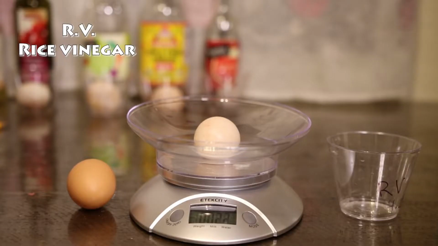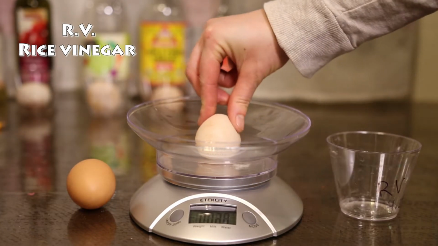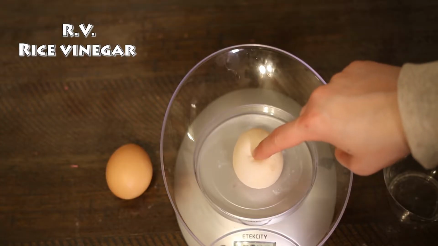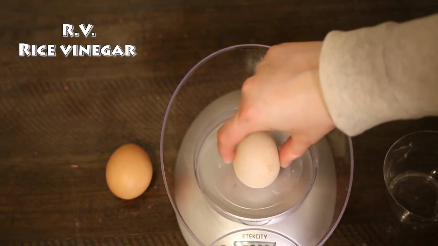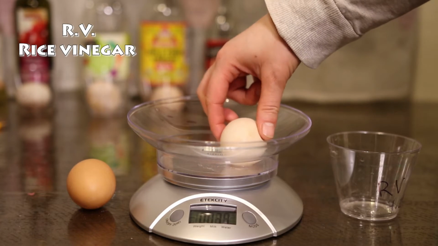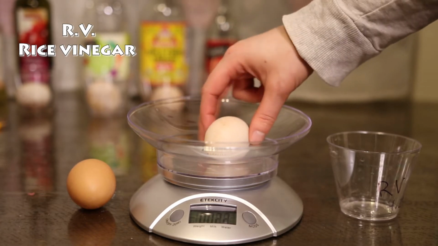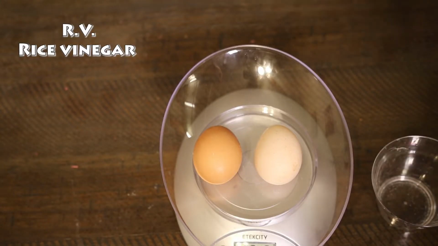The rice vinegar egg weighed 2.0, now it weighs 2.2. It is salty, it is very squishy. One hard spot on the side of it. It was floating on the surface of the vinegar and is the same size as a regular egg.